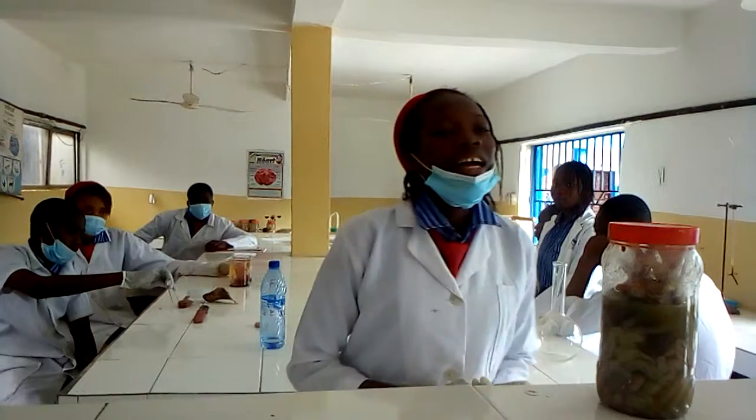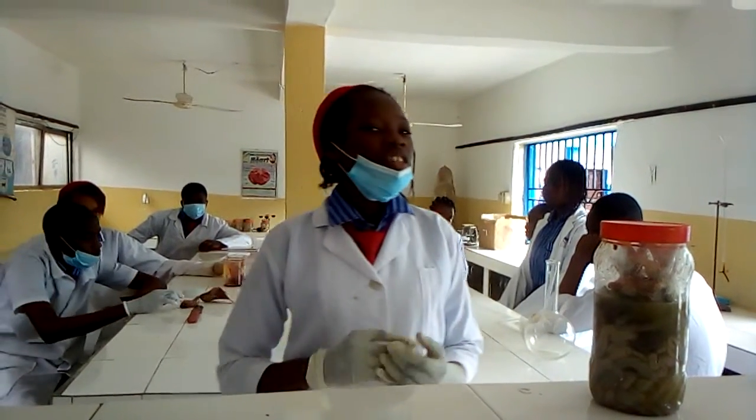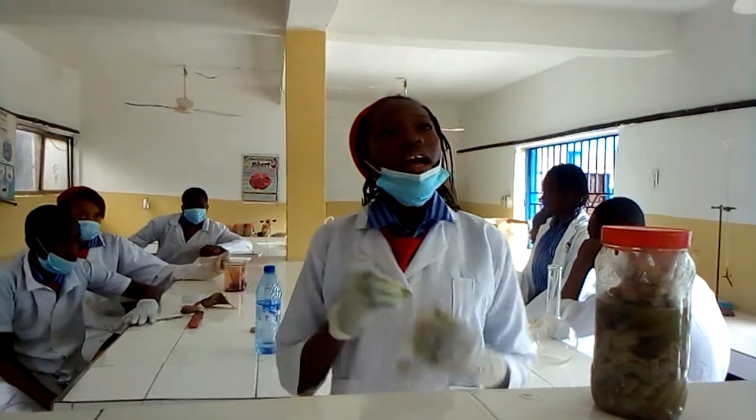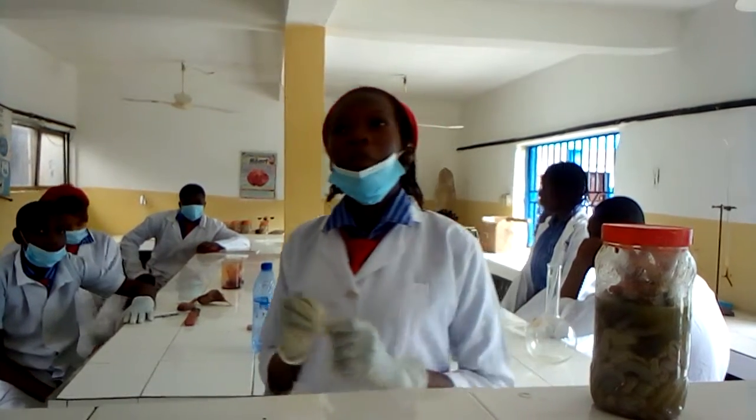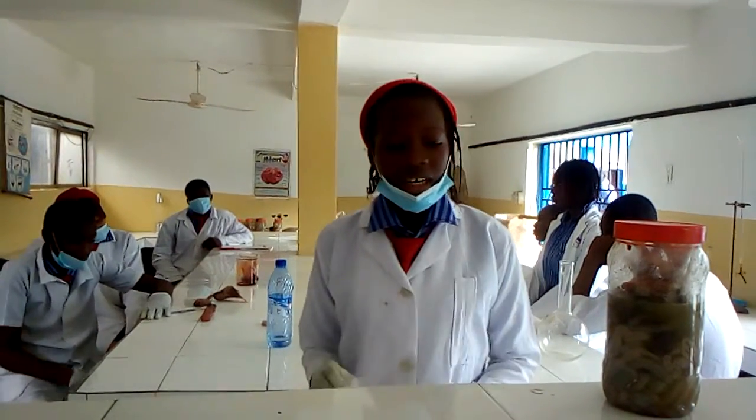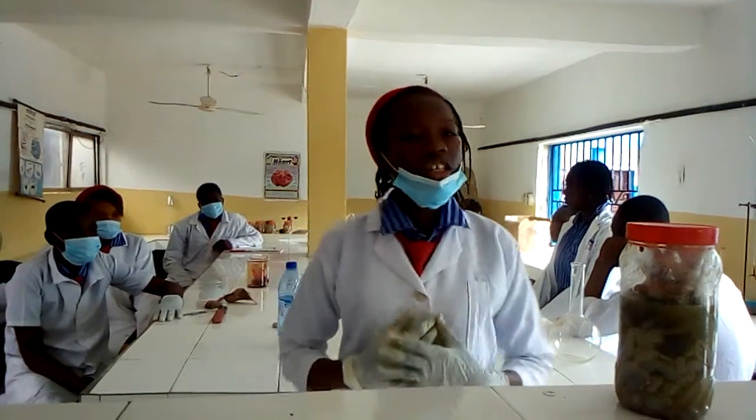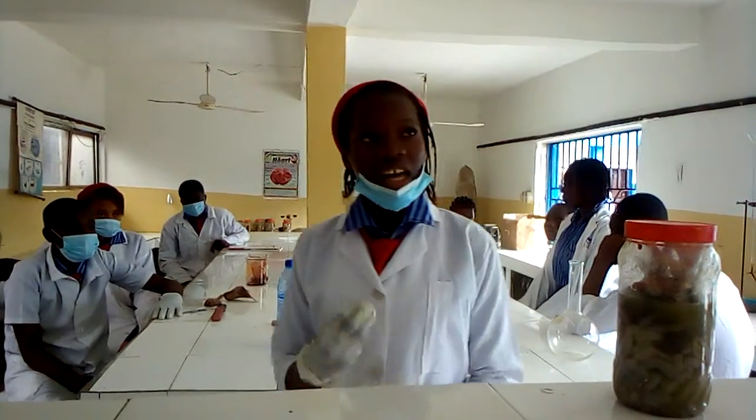Now, anatomy is seen as the study of the internal organs. That is why in dissection, the main purpose of the dissection practical we just concluded is to study the internal organs, which is seen as anatomy.